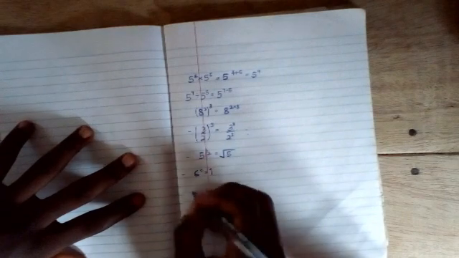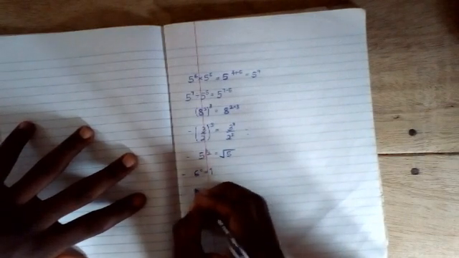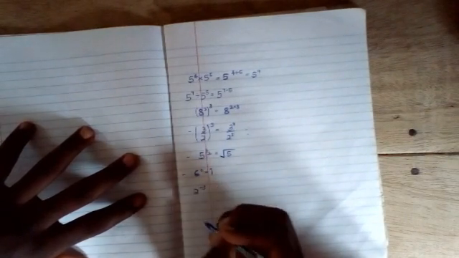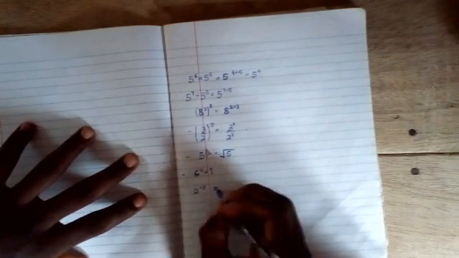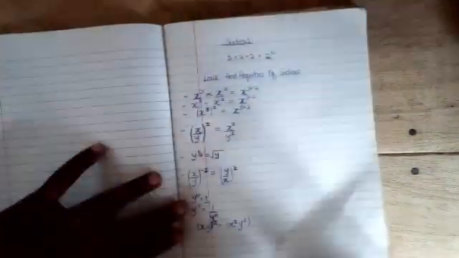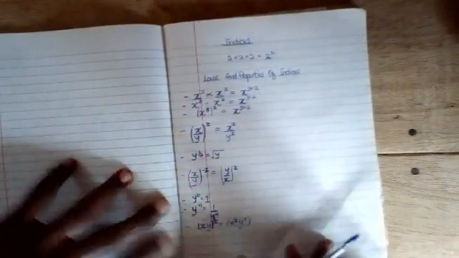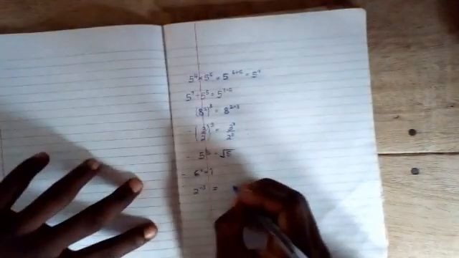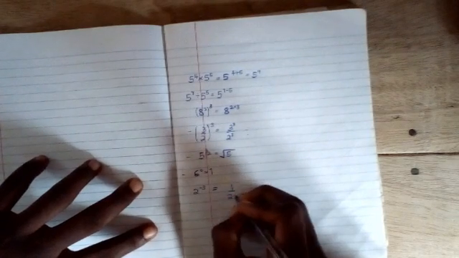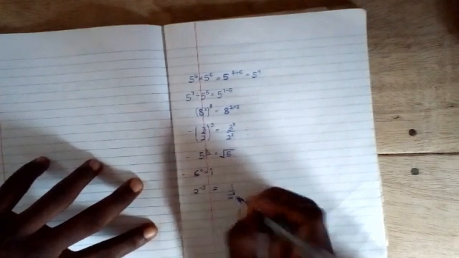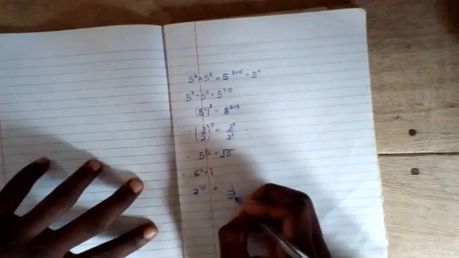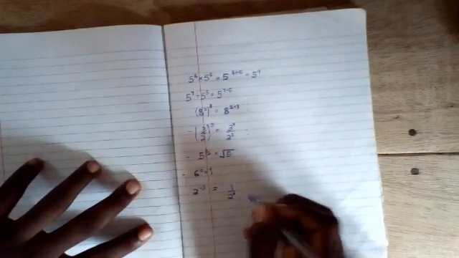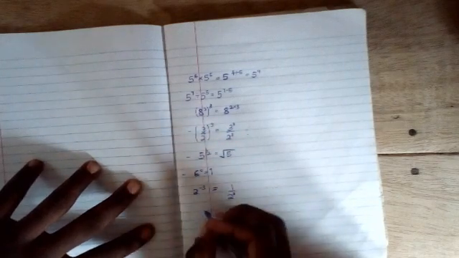Now, what if we come across, let's say, 2 exponent negative 3? Okay, fine. This is also easy. Remember what we saw here. So it will give you 1 over 2 exponent positive 3. Unlike 2 exponent negative 3, now it is 1 over 2 exponent positive 3. Then you continue your calculation.